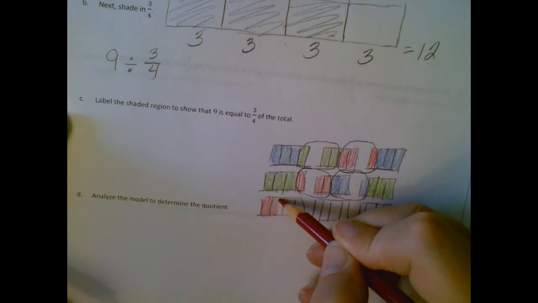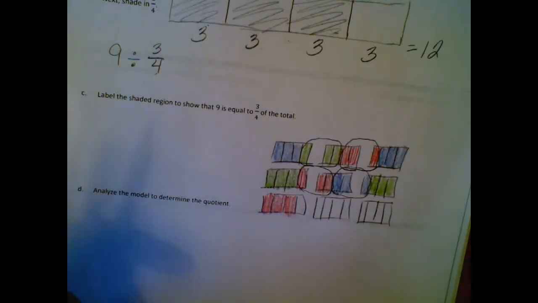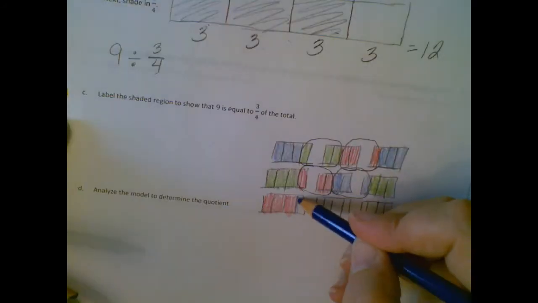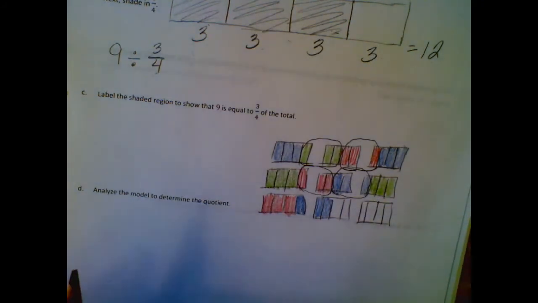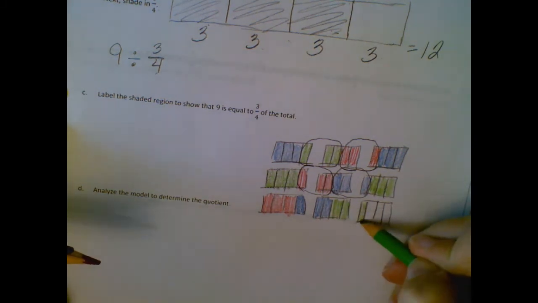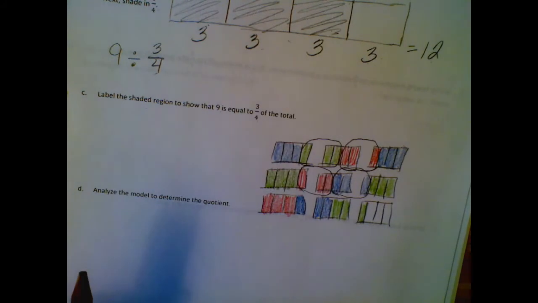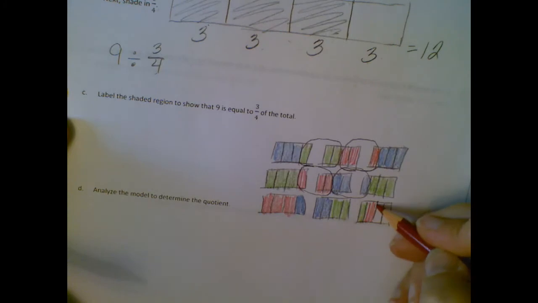They're asking us how many groups of 3/4, oops, color 3, in my 9. So I'm going to break it up, and I can see it really easily this way. Green, I've gotten my order confused. 1, 2, and 3. And finally, 3 more.